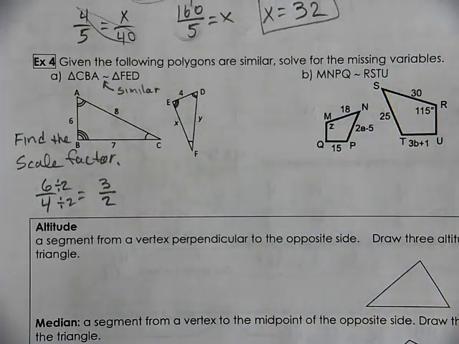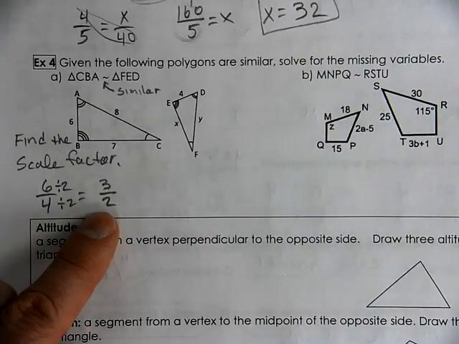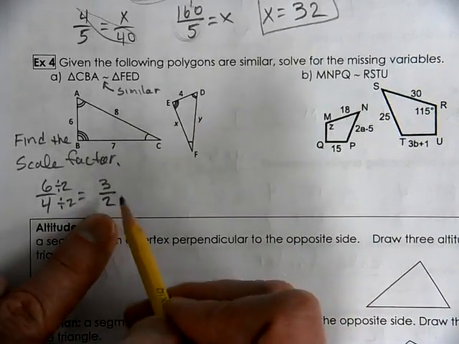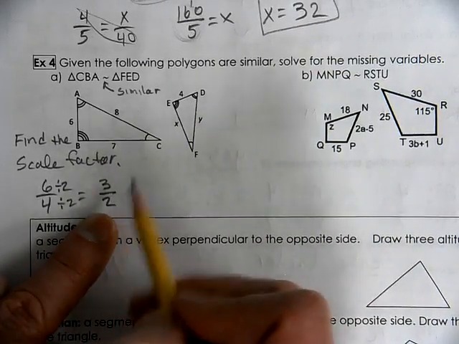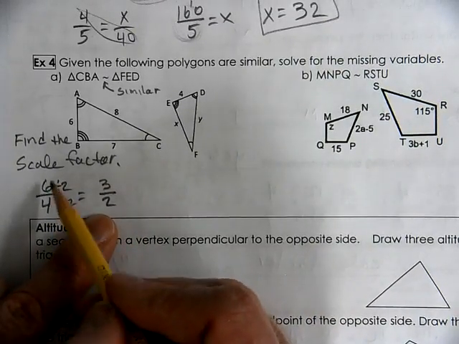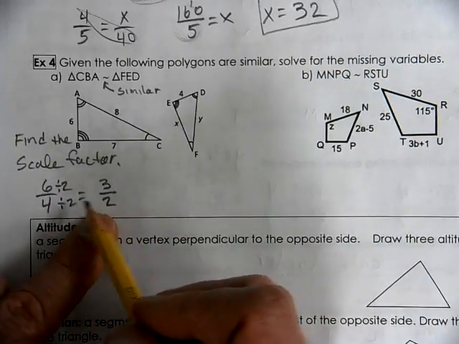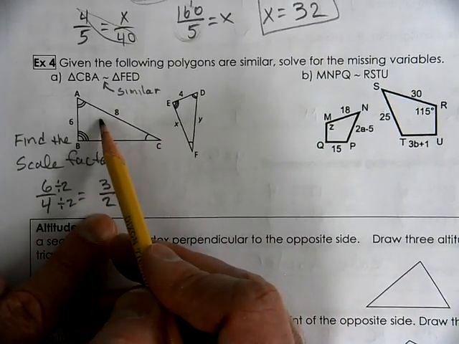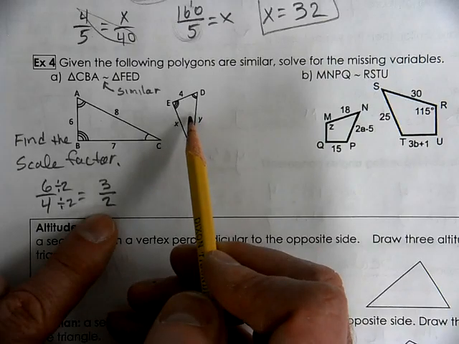Now, it didn't tell us how we have to set this up, but as long as we're solving for a variable, it won't matter in how you set up the order of 4 over 6 or 6 over 4. You're still solving for the same variable. So we're doing the left shape compared to the right shape.